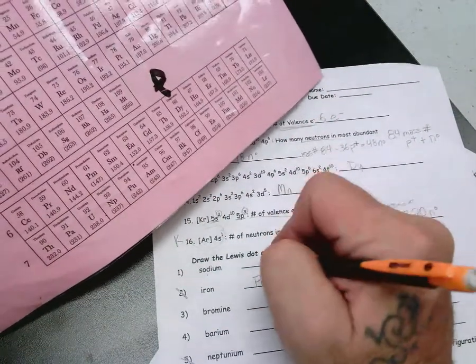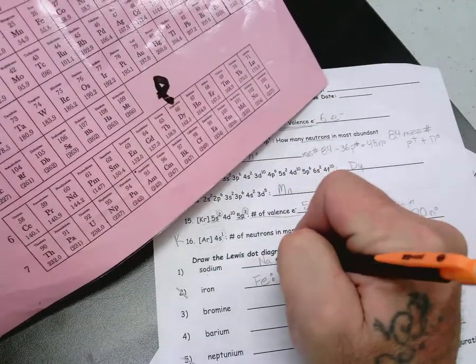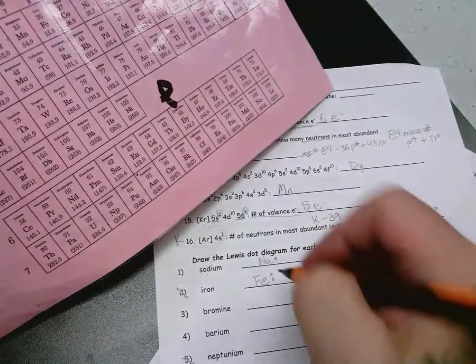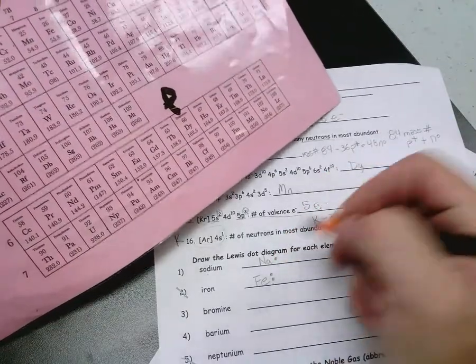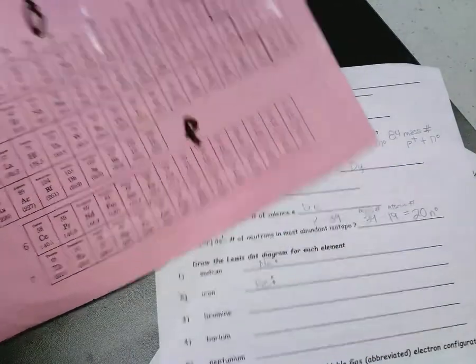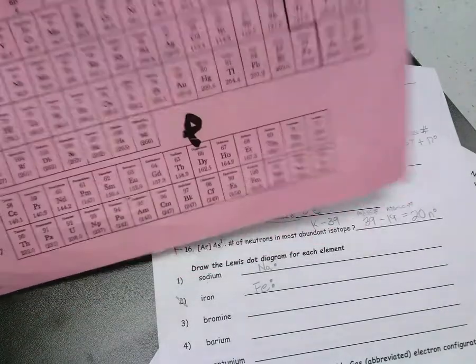So my Lewis dot, 1 electron, 1 valence electron. Remember, we're only putting valence electrons in Lewis dot. We only care about bonding, and only valence electrons bond. So as far as you know.